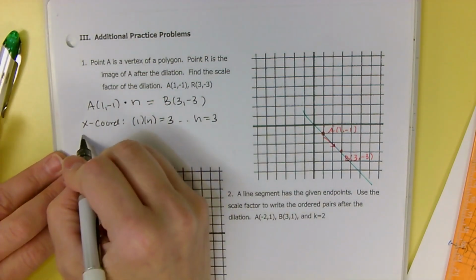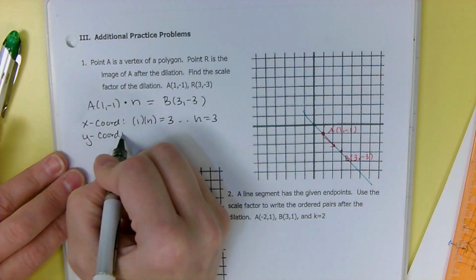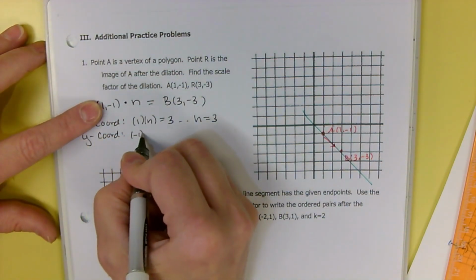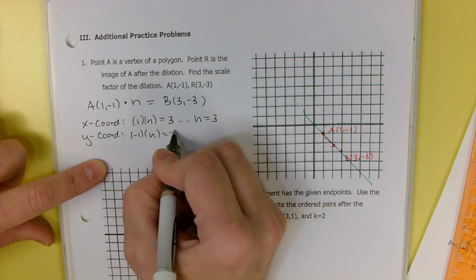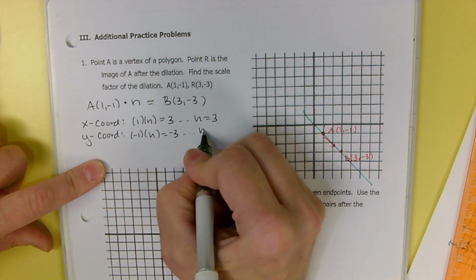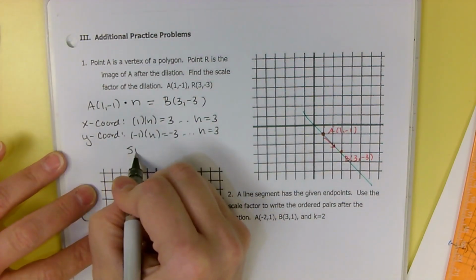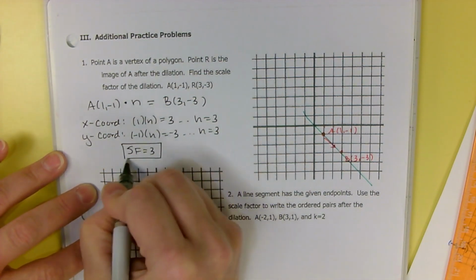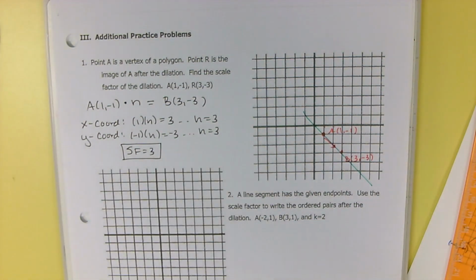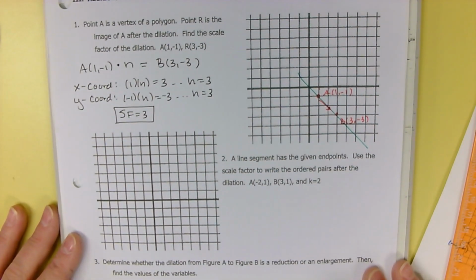Now, if you wanted to double check it, you can do the same to the y coordinate. My y coordinate is negative 1 times n is negative 3. And sure enough, we get n equals 3. So our scale factor is 3. So you just figure out what the original point was multiplied by to get the new point.